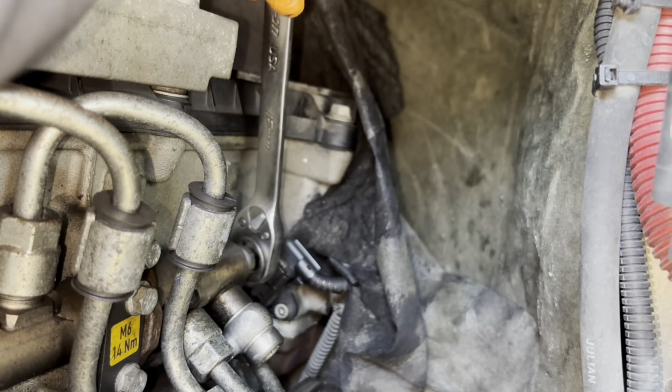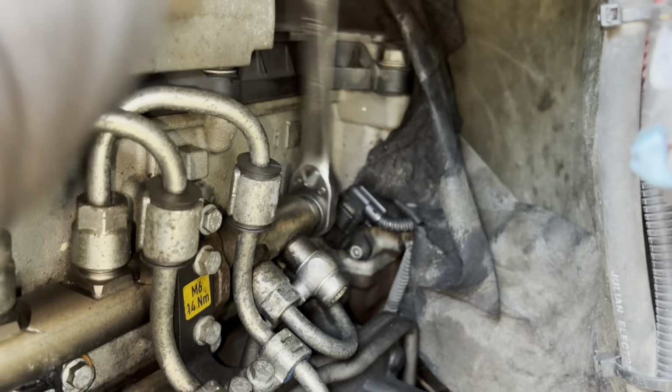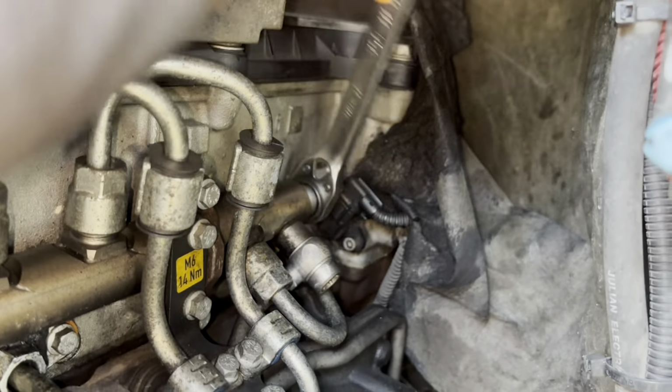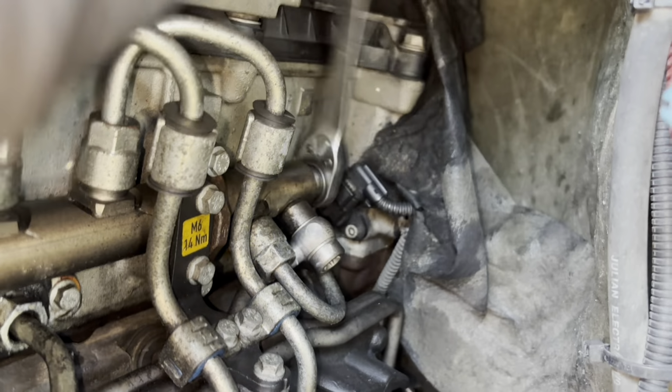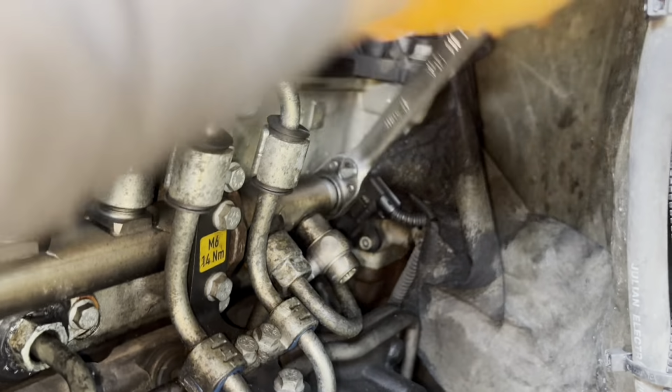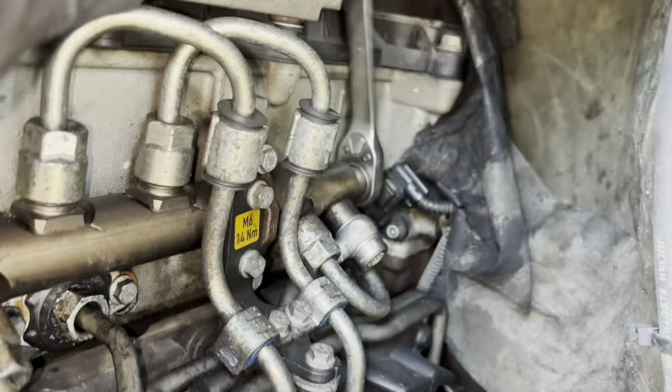Always a good thing to start with the easy things first, then move on. I just hope that this truck doesn't need injectors. Hopefully not. Not hard to do, but it's definitely a long process.